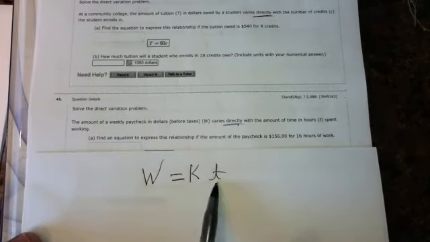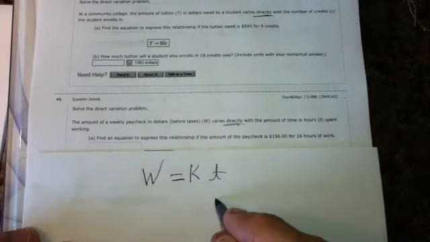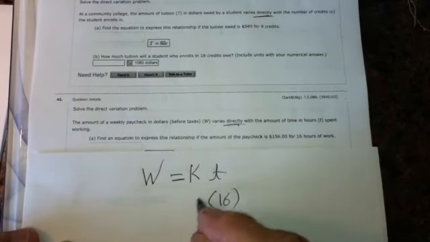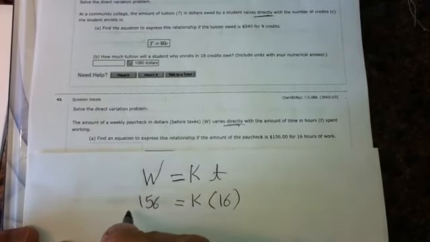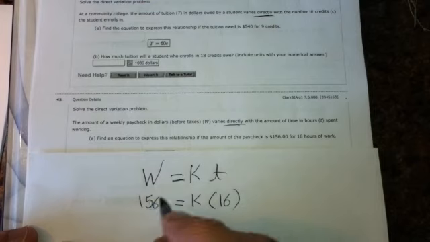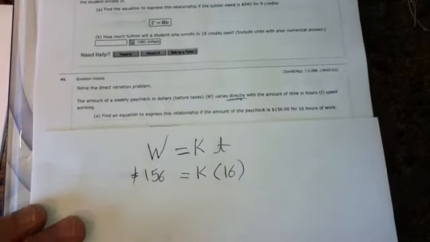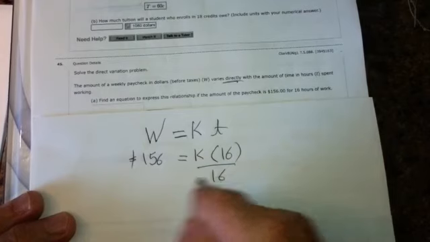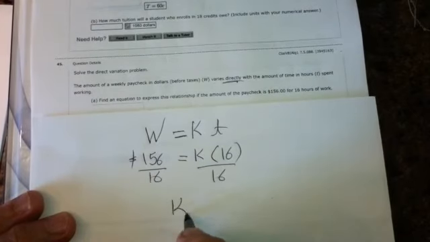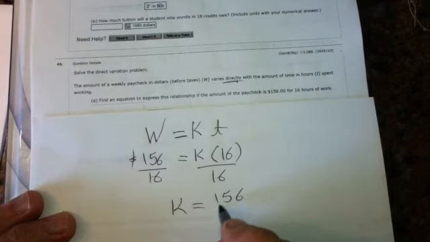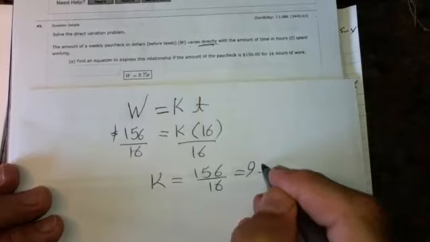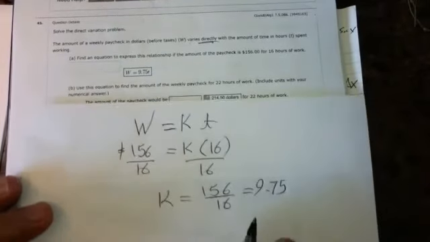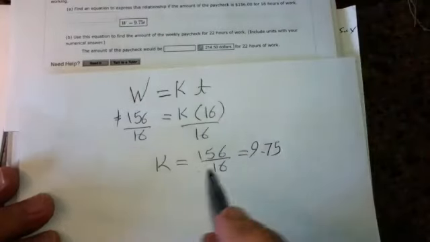Then we give you some information to find this K. We are saying that for 16 hours, you make $156 paycheck. How do I find the K? You divide both sides by 16. So K is 156 over 16, which is 9.75, right? So when you have that, then you put that back in the equation.